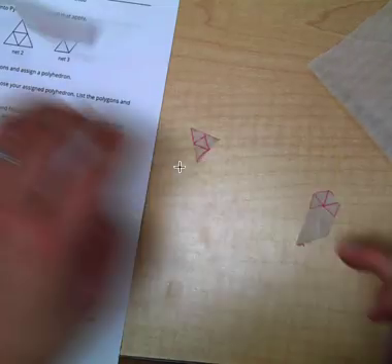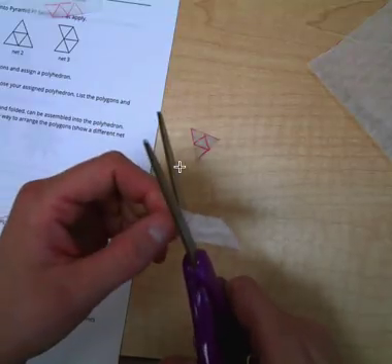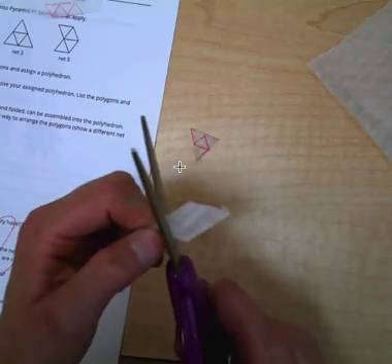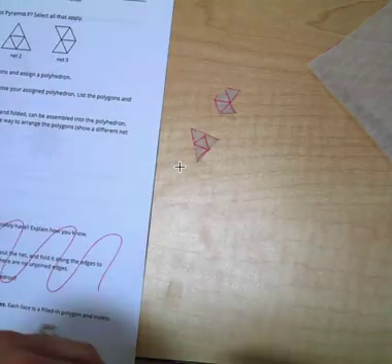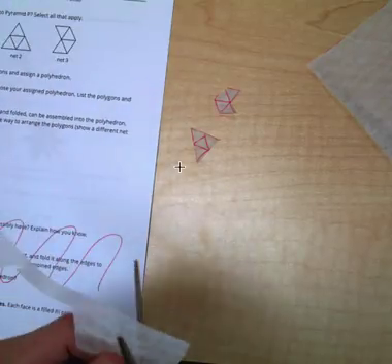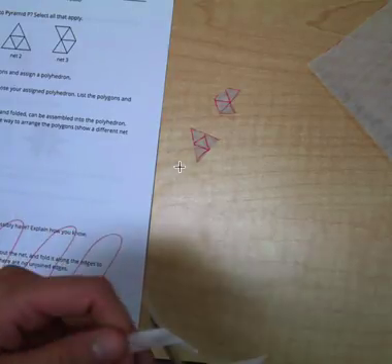Trace them the best you can. Cut them out to the best you can. Only cut around the outside. You don't have to cut the lines on the inside. So you see I have 2 so far cut out. Third one.